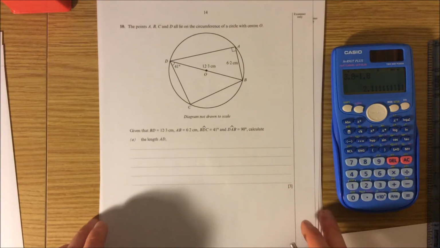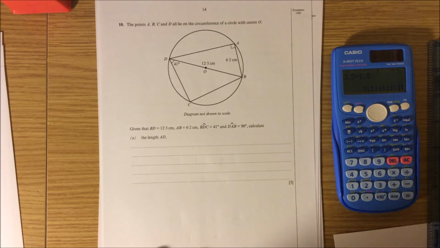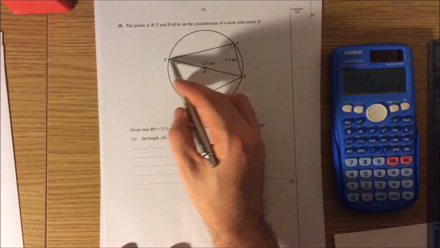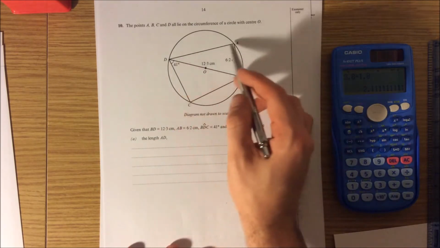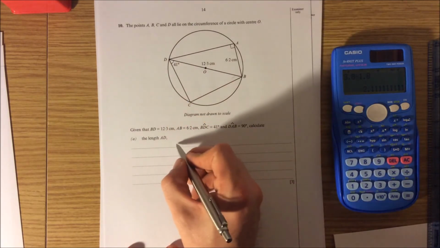Question number 10. The points A, B, C, D lie on the circumference of a circle. Calculate the length of AD. Now, although this is in a circle, this is not actually a circle theorems question because I have a right angle triangle, so I can use Pythagoras' theorem.